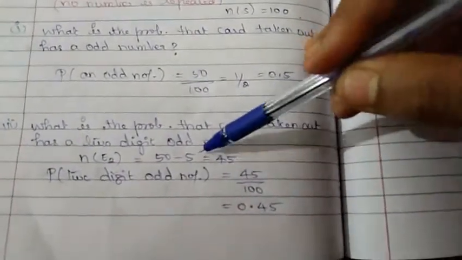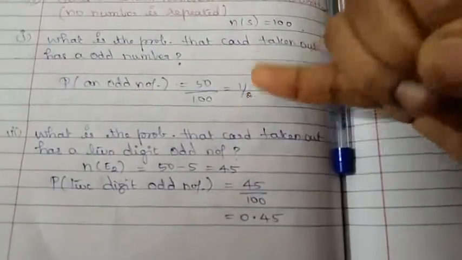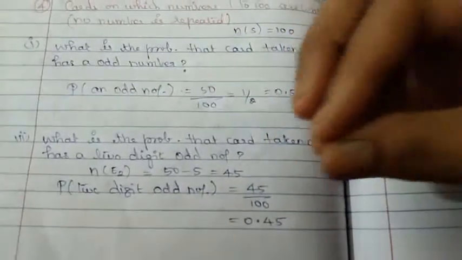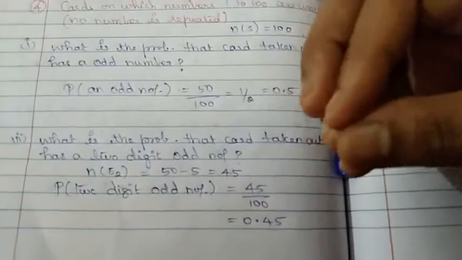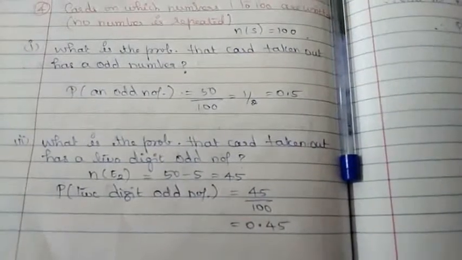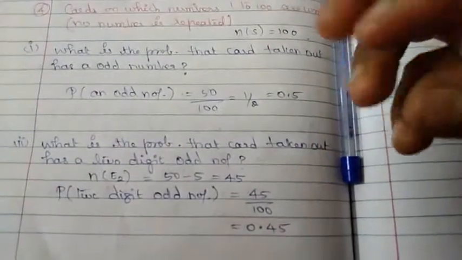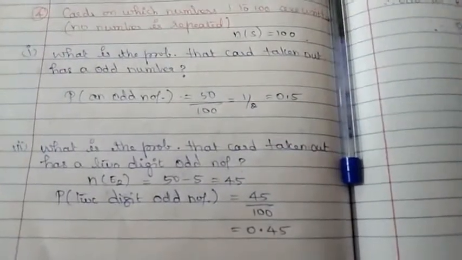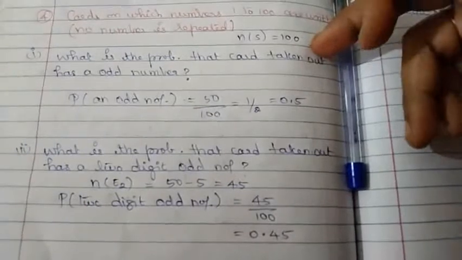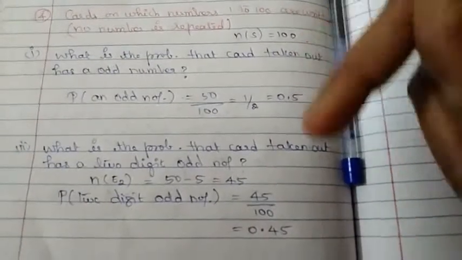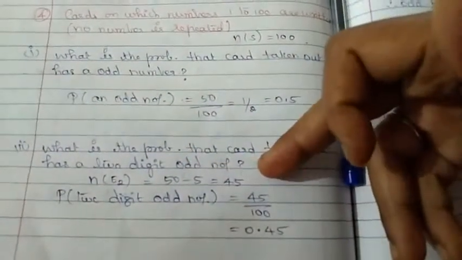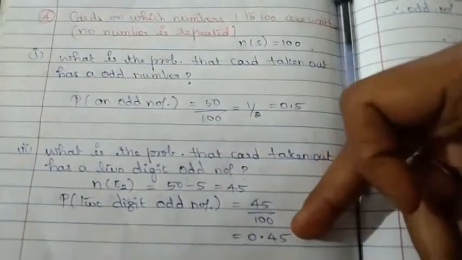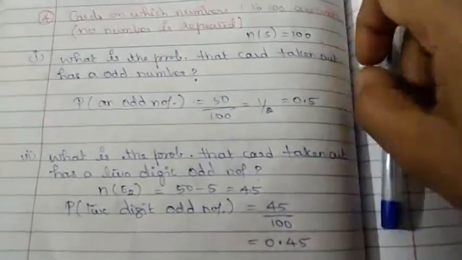Next question, what is the probability that the card taken out has a 2-digit odd number? Out of 50 odd numbers, 1, 3, 5, 7, 9 are the only 1-digit odd numbers. After 9, we get 11, 13, all those are 2-digit odd numbers. So out of 50 numbers, if we remove these 5, the remaining all are 2-digit odd numbers because we have numbers only from 1 to 100. So 50 minus 5 is 45. So the probability of getting a 2-digit odd number is 45 divided by 100, which is nothing but 0.45.